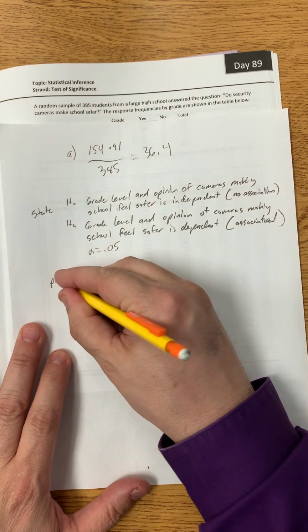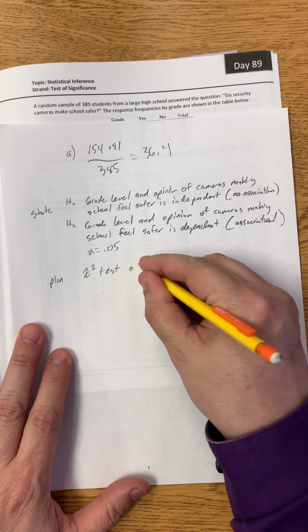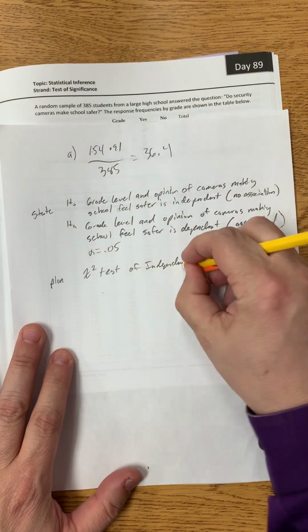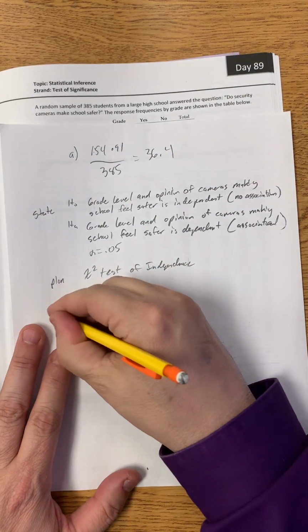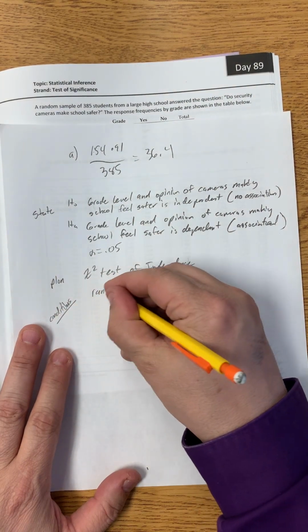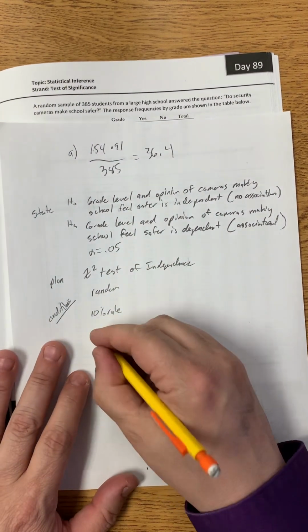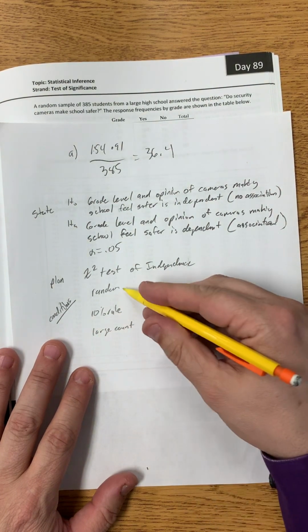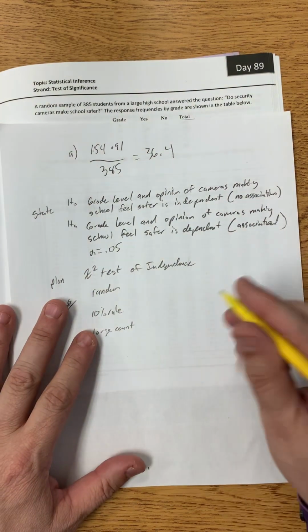And then we have the plan, which is a chi-squared test of independence. Instead of a two-sample t-test or any of that kind of stuff, it's a chi-square test of independence. Then we have conditions. We have random, which we've always had, the 10% rule, which is to ensure independence, and then large counts. The random and the 10% rule are the same as they've always been.